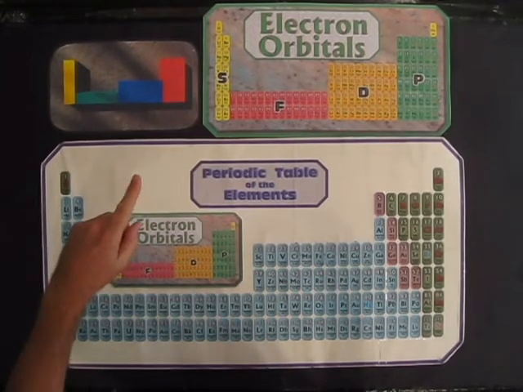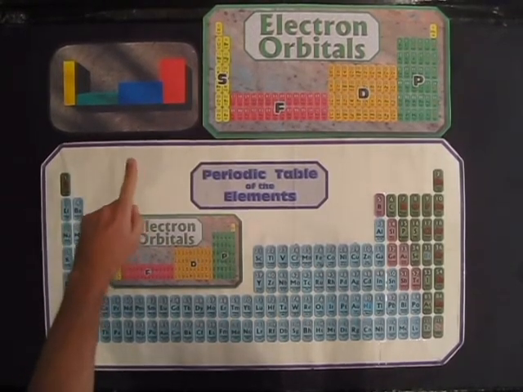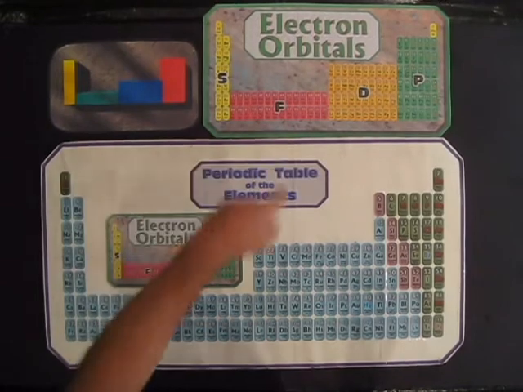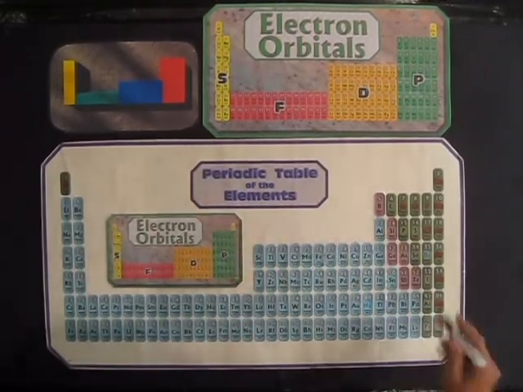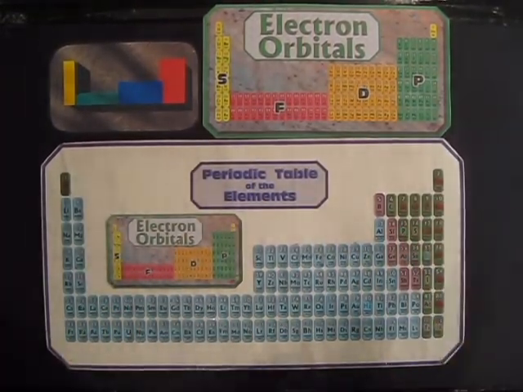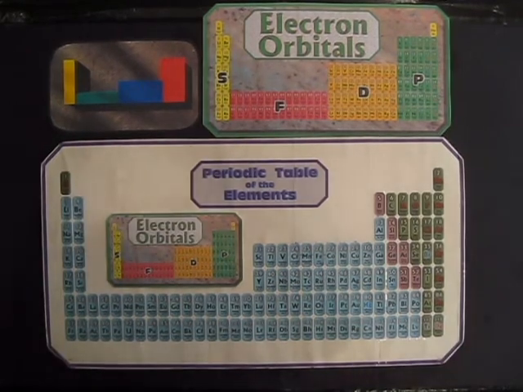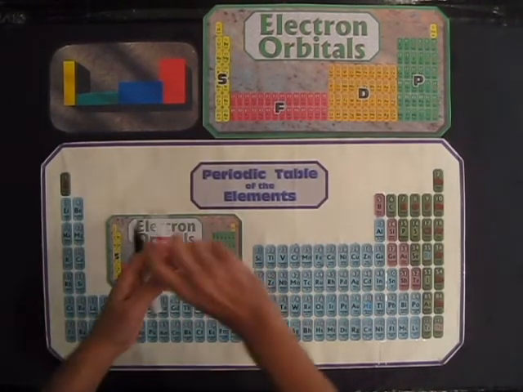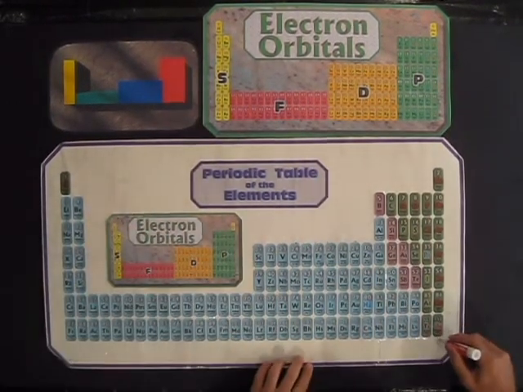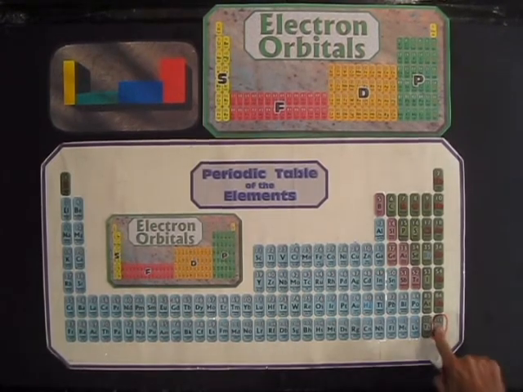Okay, so I'm going to do an electron configuration, electron orbitals. I'm going to do one of the biggest ones. Actually, you know what? Why don't I just do the biggest one? I'm going to go all the way through to Oganesson, number 118. Way down here, look down here.